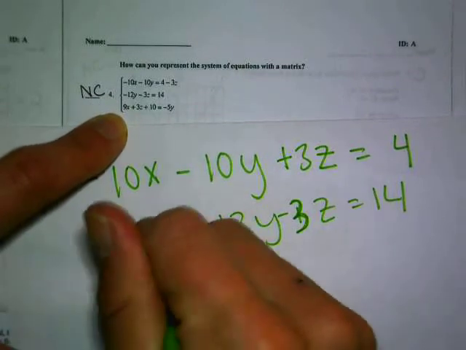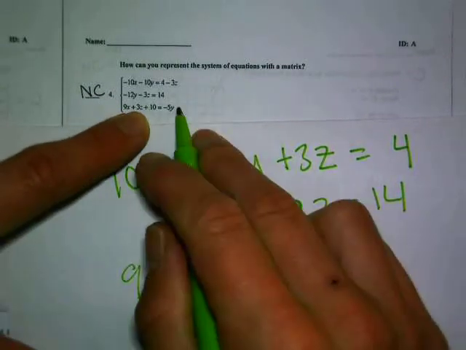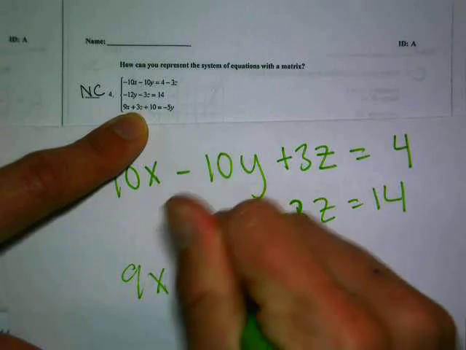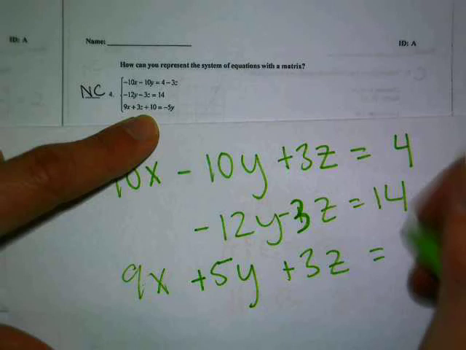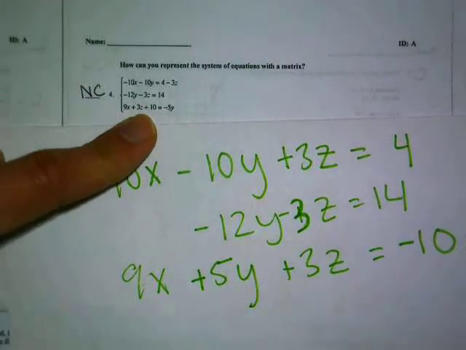And then the last one, 9x. The y is over here. I need to move it over, so it will be a plus 5y plus 3z equals, move the 10 over, and you get negative 10.